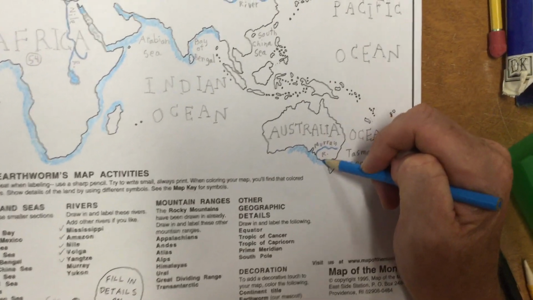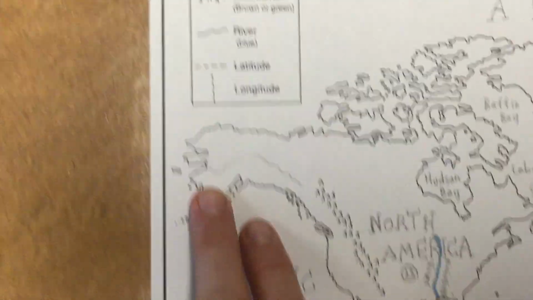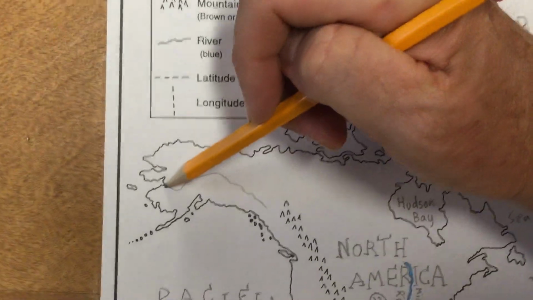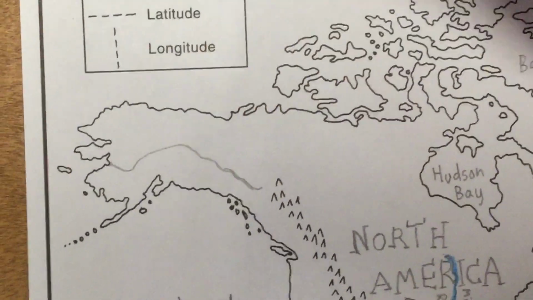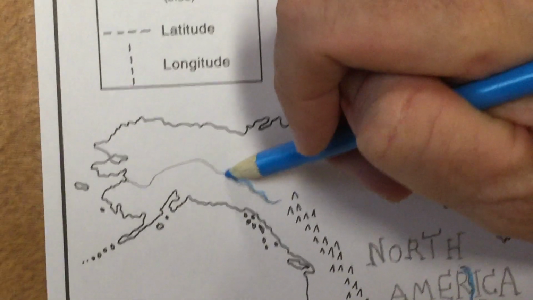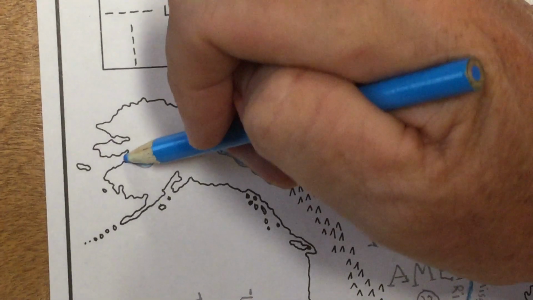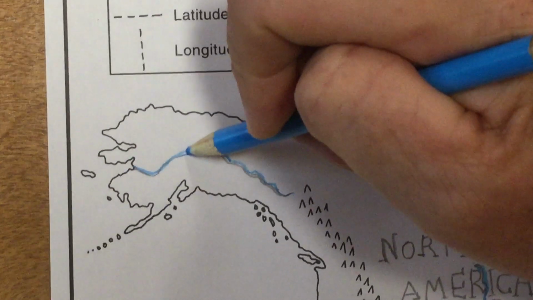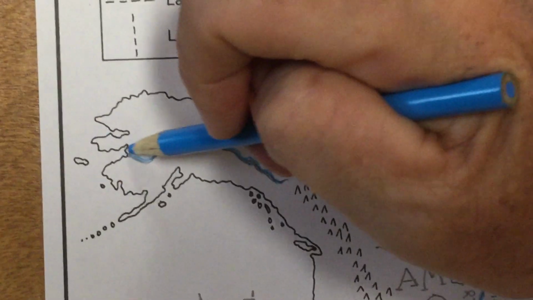Okay, we've just got one more in our list, and that would be the Yukon River. And that is located mostly in Alaska. It actually flows, it probably starts in Canada and works its way along through Alaska, where it empties into the sea. Right about there. So sketch it in, and then take your blue pencil and just give it a little edging of blue like that.